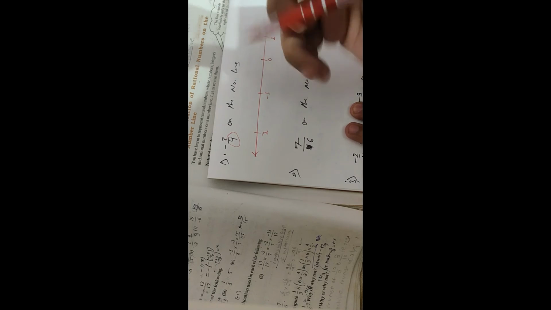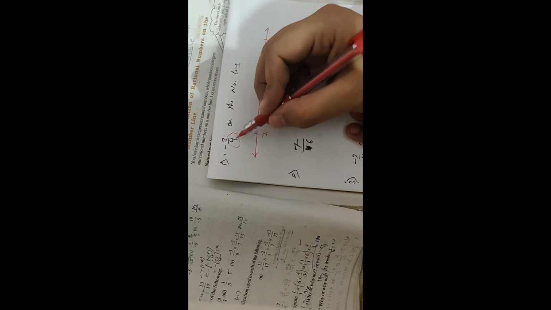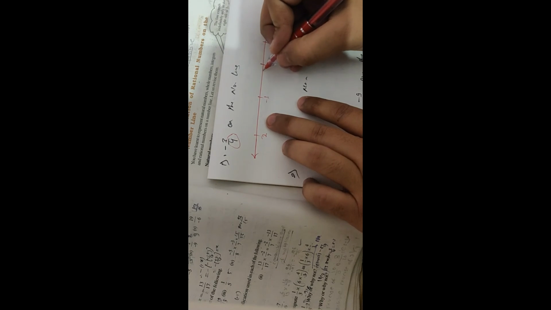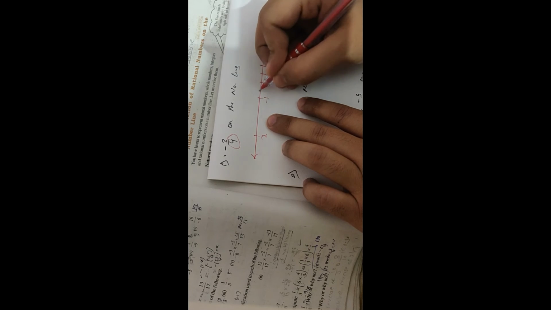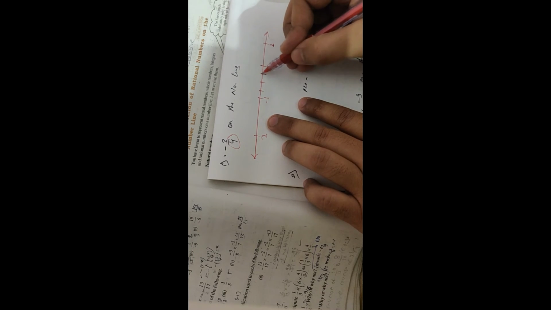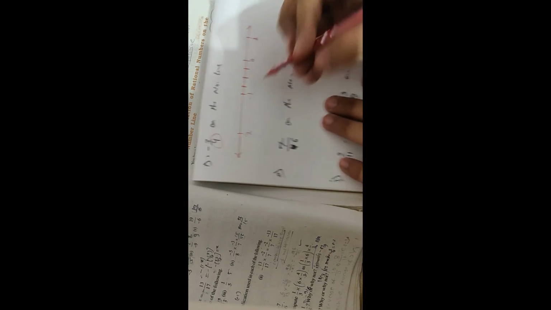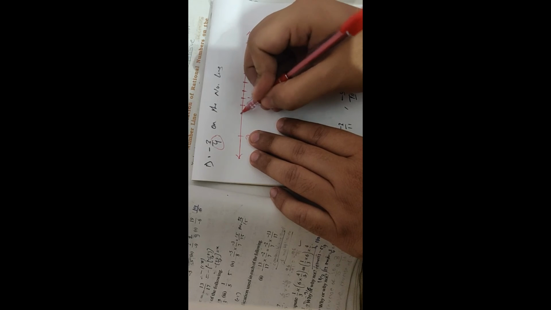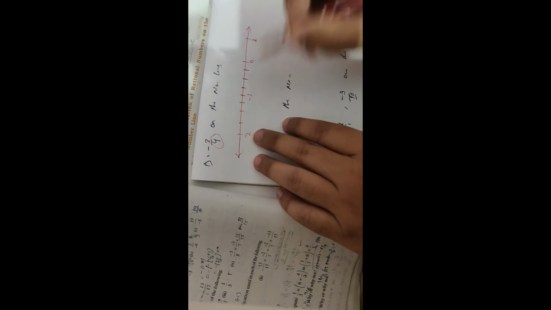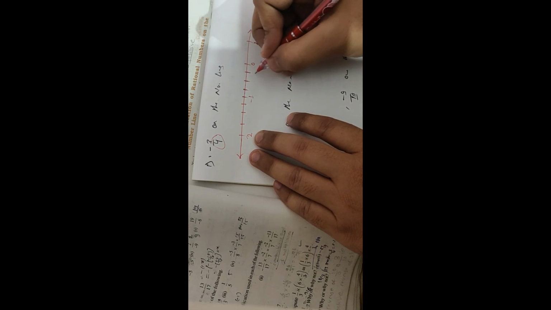The number at the denominator will tell you how many segments you need to make. If the number is 4, that means you need to make 4 equal segments: 1, 2, 3, 4. Again 1, 2, 3 and 4. Try to make them uniform and equal. Well, now you will start.